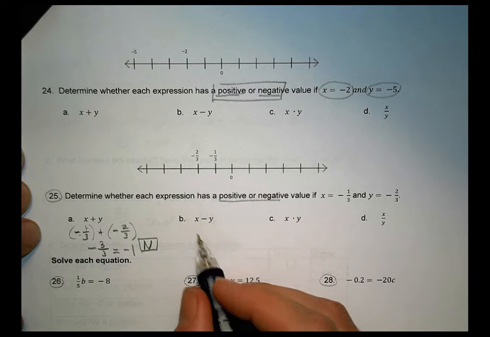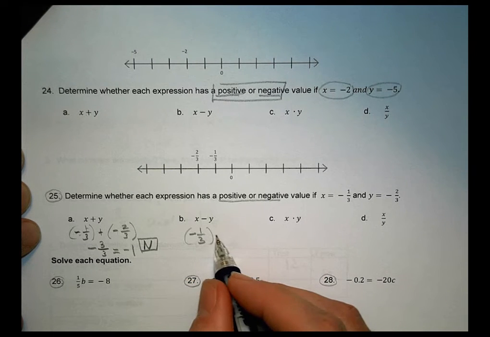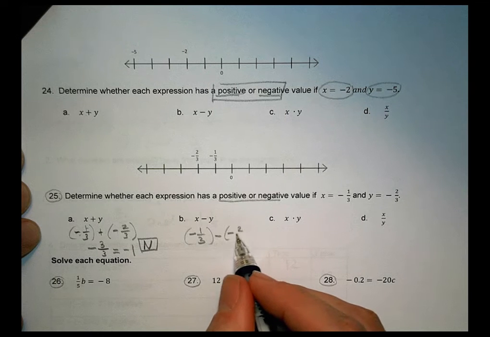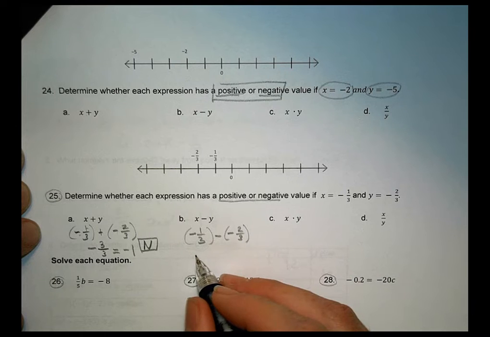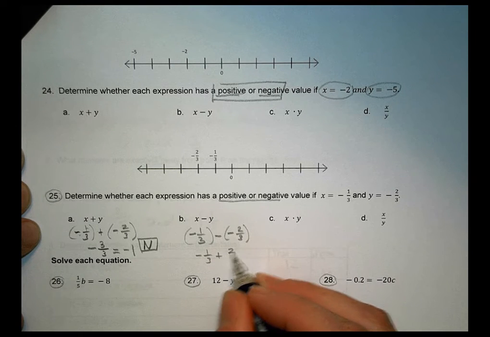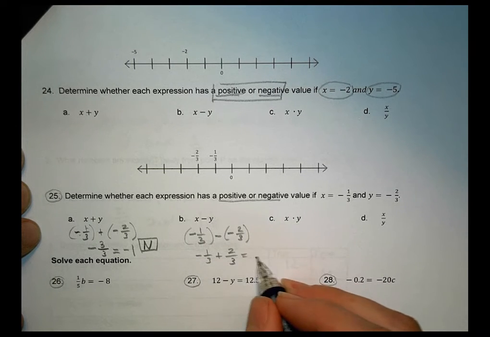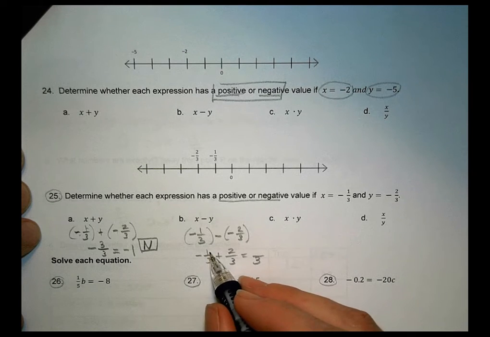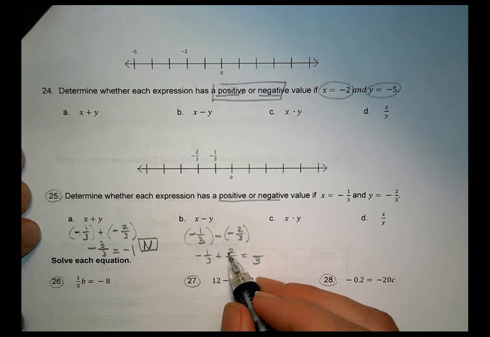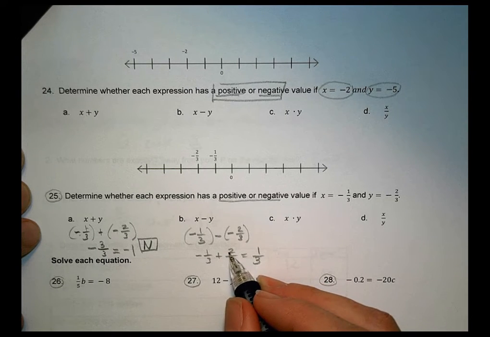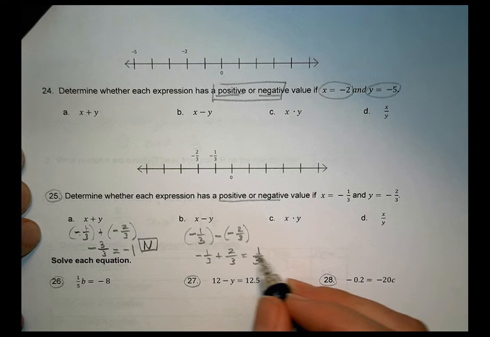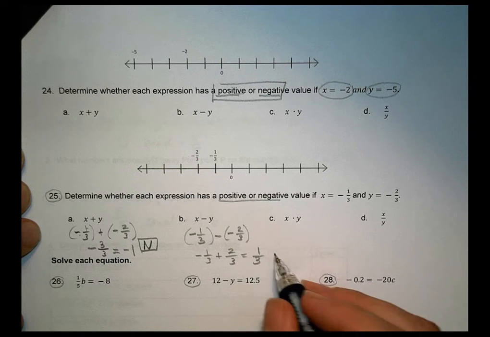For the next one, we have a -1/3, and we are subtracting a -2/3. So when I subtract, what am I going to do? I'm actually going to add. So -1/3 plus 2/3. Denominator stays the same. -1 plus 2. Well, that's like the difference. 2 minus 1 is 1. And which one is larger, a 2 or a 1? The 2 is, and it's positive, so it's going to stay a positive 1/3, and we would say that is a positive value there.